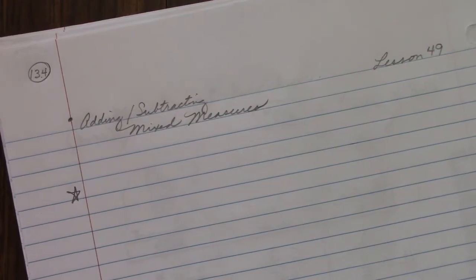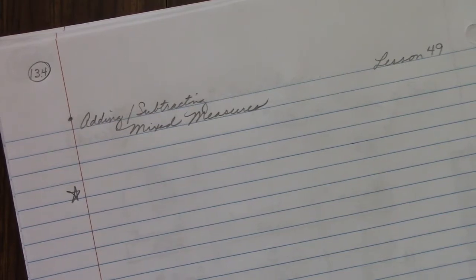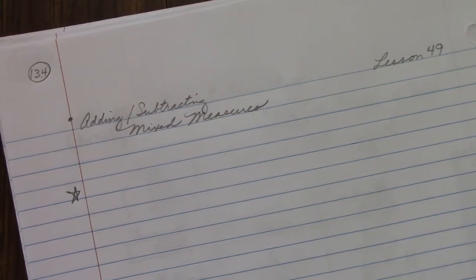We're not talking about, for instance, a half a cup liquid and then 4 inches of something. We're talking about everything in the same category. For instance, all length. We would be talking about yards, feet, inches, miles. Okay, and that would be in the standard.